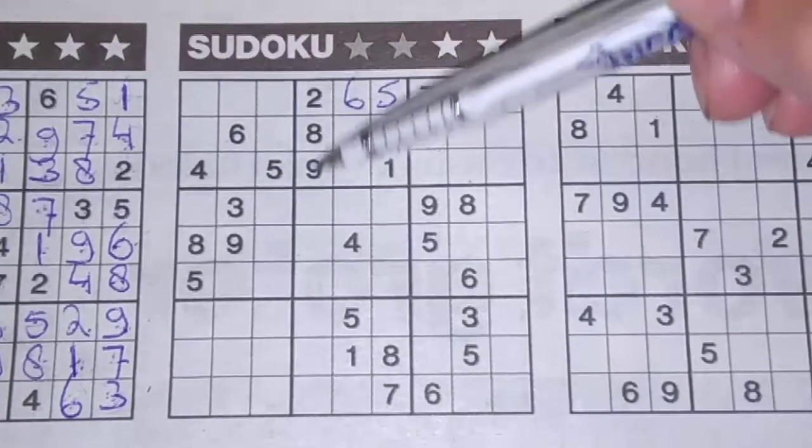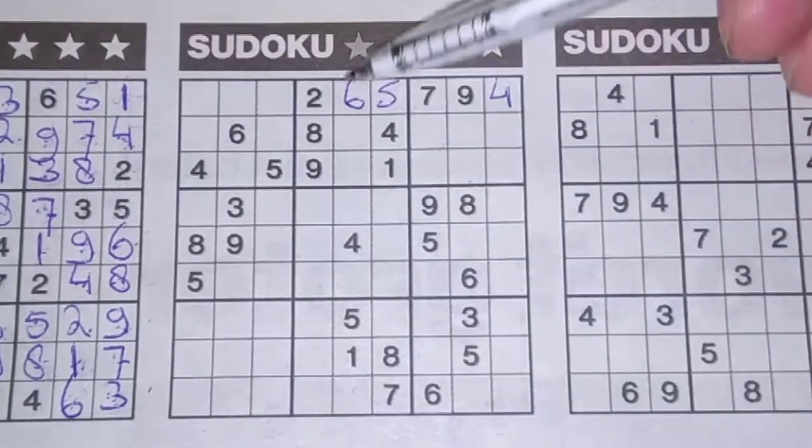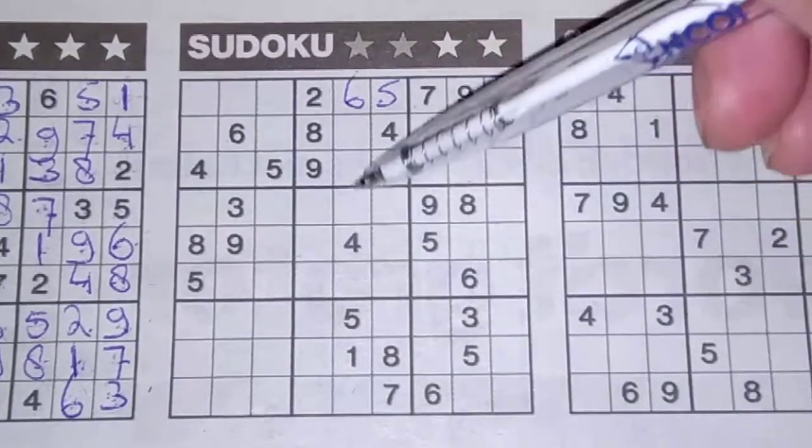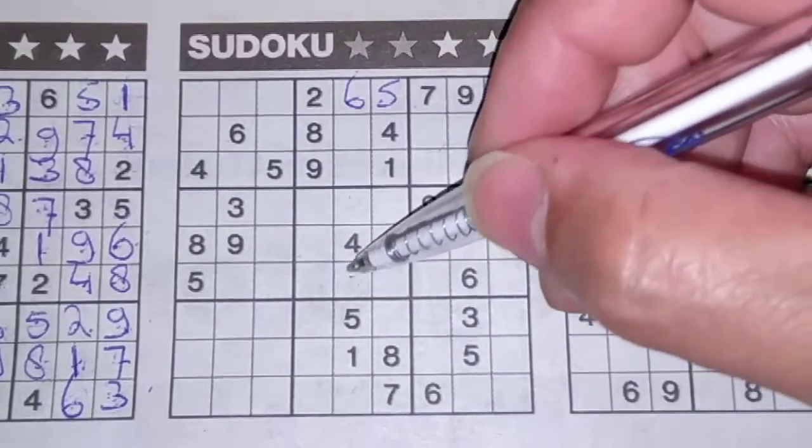Then we have an 8 in this column and an 8 in that column. So in the middle column, the only 2 places for the 8 should be here or there. But I see here an 8, no 8 there. 8 should be here.